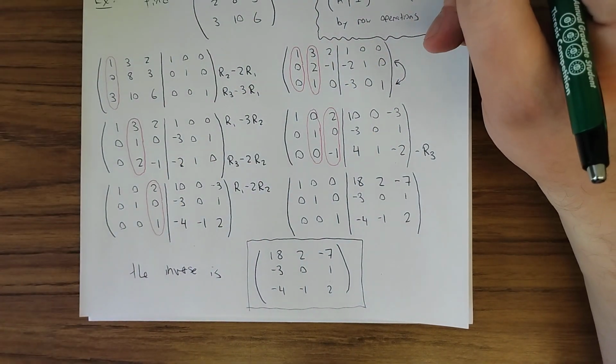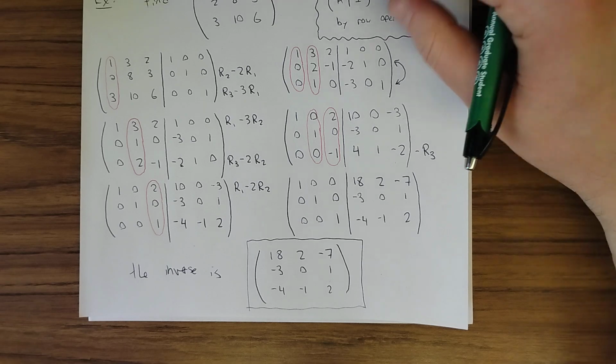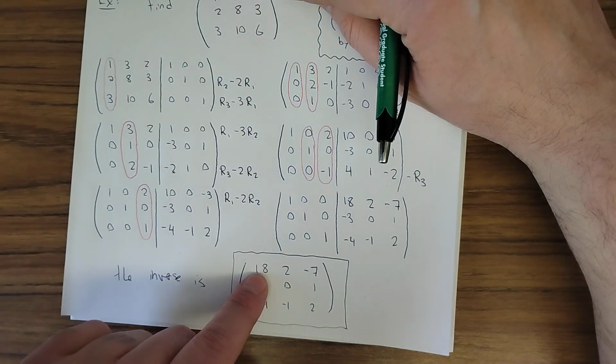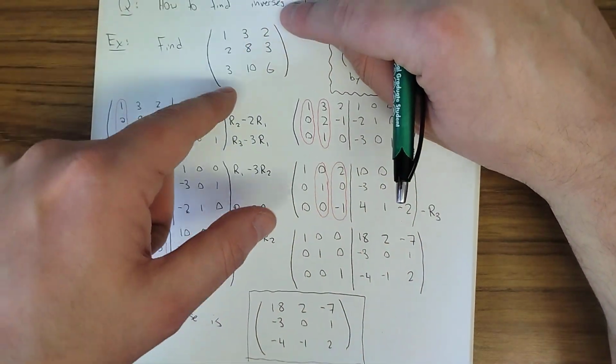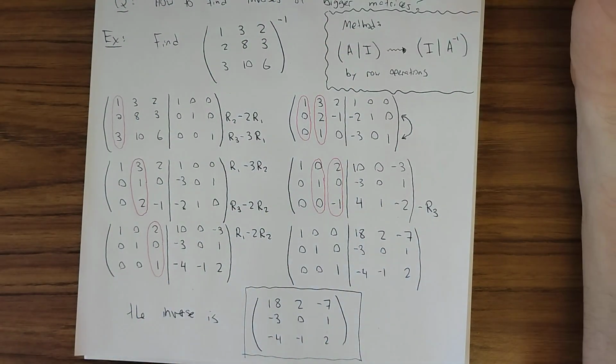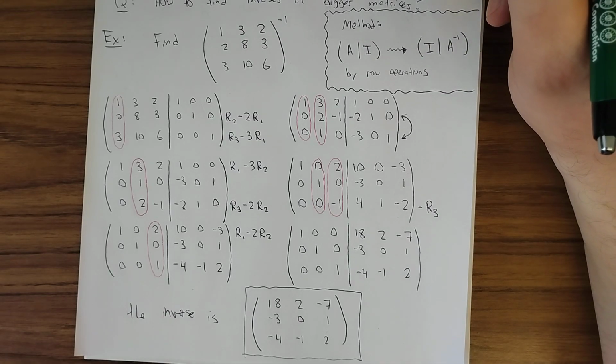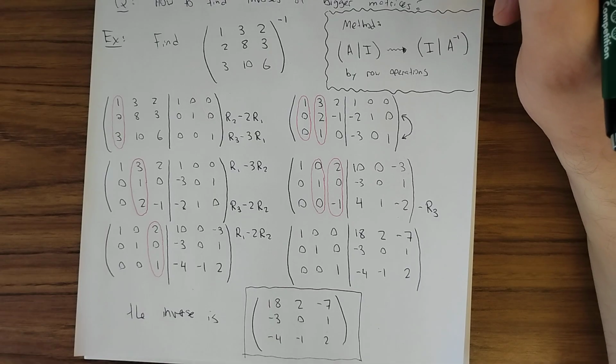You can check this. You can check it by taking this original matrix, multiplying it by this, and verifying that this times this is the identity. I don't want to do that in the interest of time, but that's what it should be.